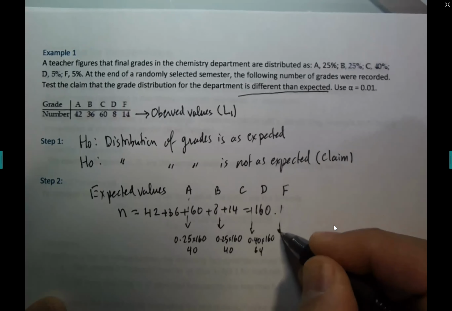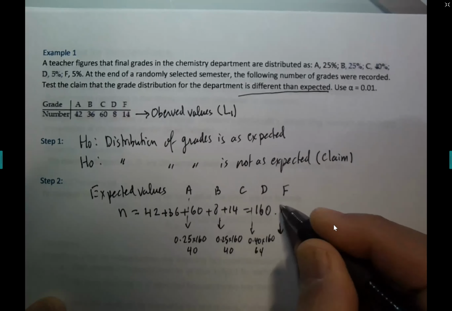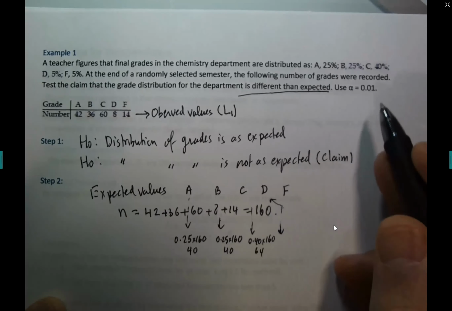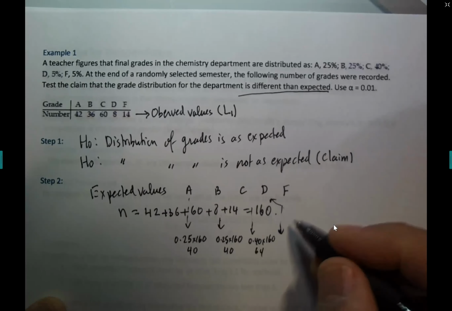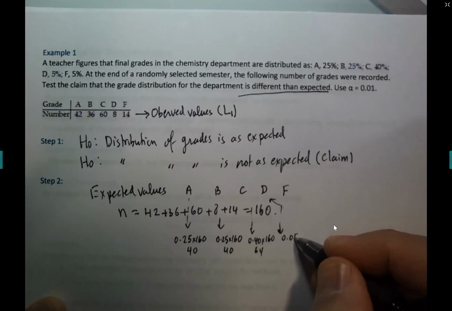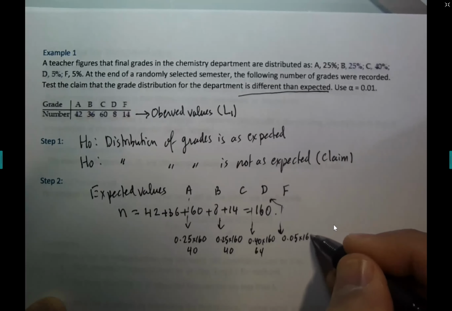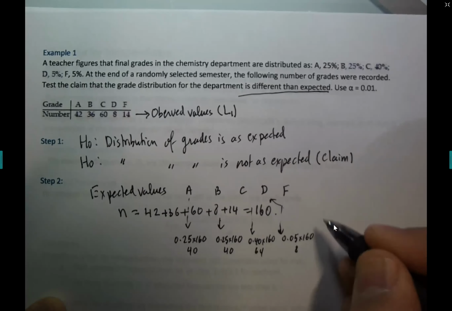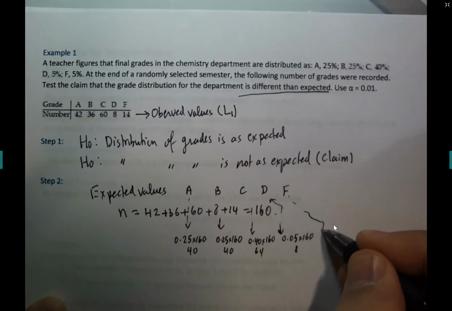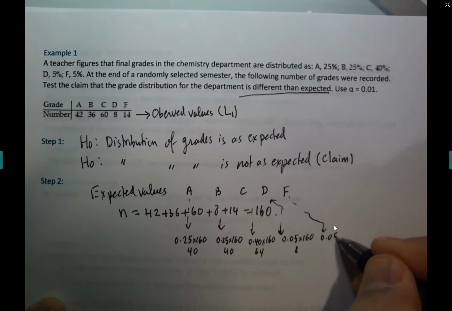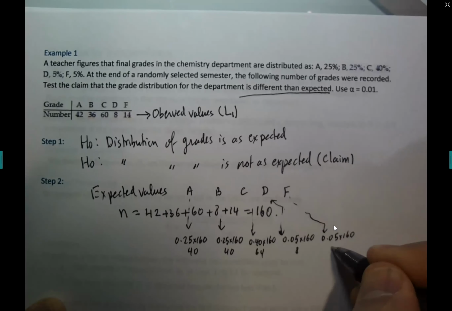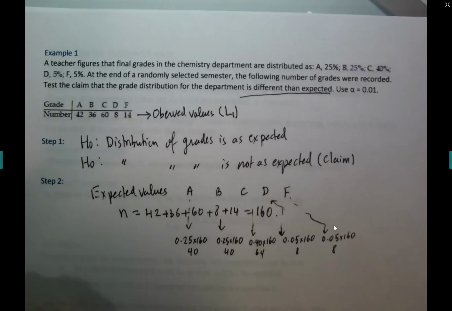For D, it's going to be 5%, 0.05 times 160, which is 8. And for F, it's going to be 0.05 times 160, which is 8. And if you guys add up those values, they should add up to 160 as well.